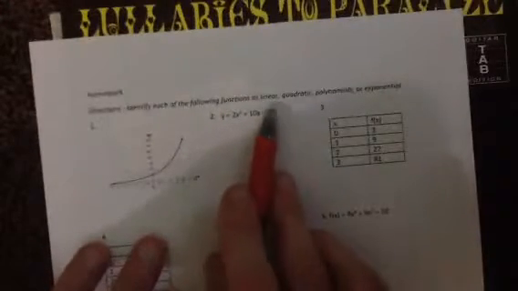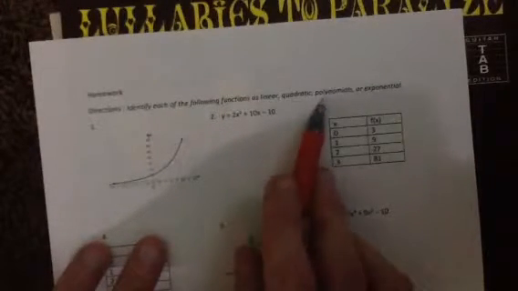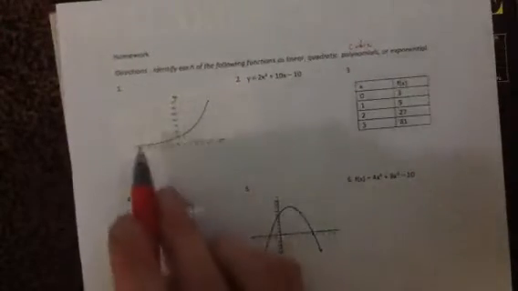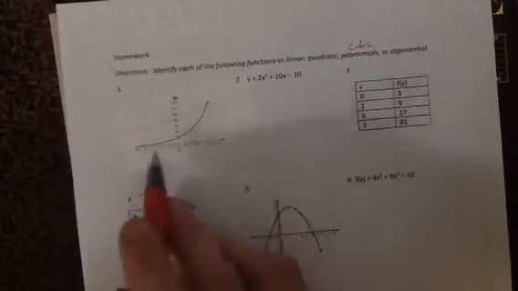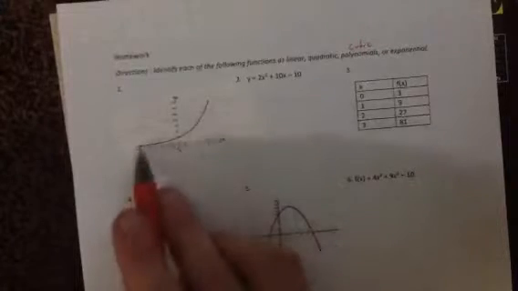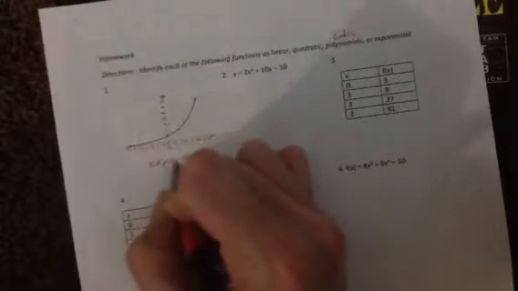Okay, flipping it to the back. I want you to identify each one of these 9 as a linear function, quadratic function, polynomial function, which could also be cubic. If you wrote the word cubic, that's fine, or exponential. So what's this one? Well, the shape of it indicates that this is an exponential graph. Exponentials start off kind of flat and then can go up very quickly like so. So this one's exponential.